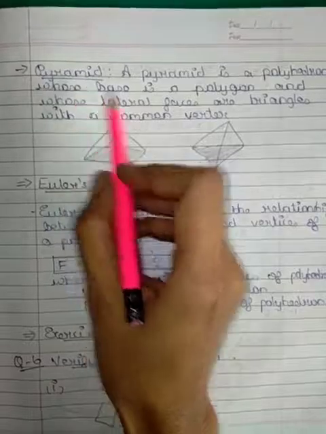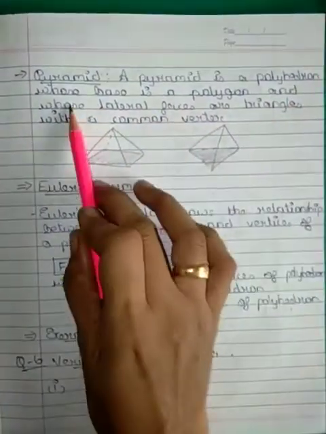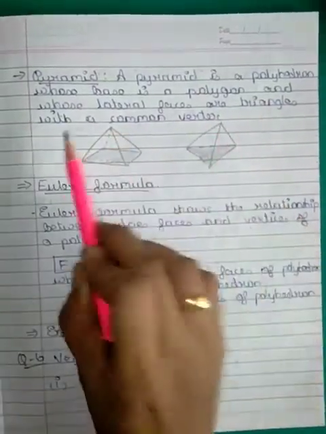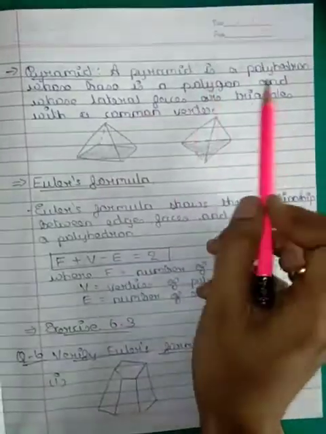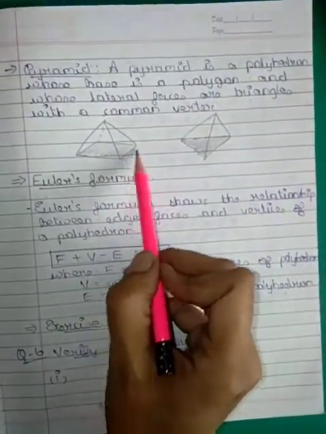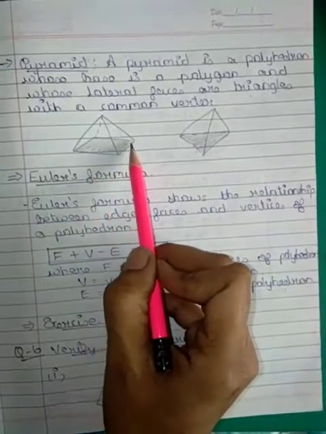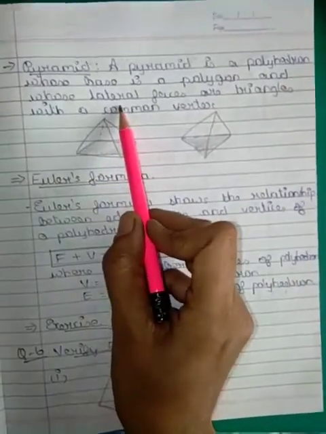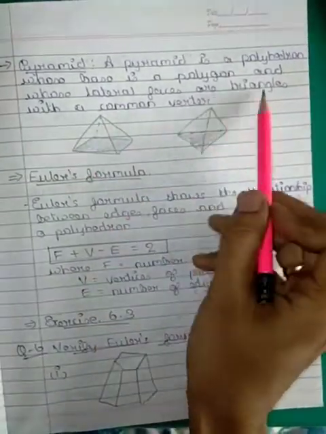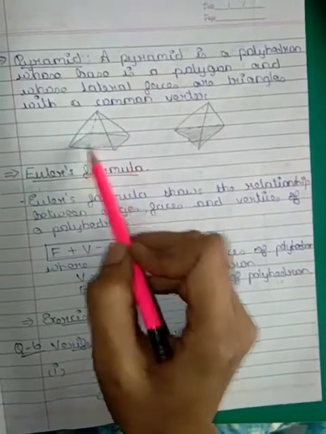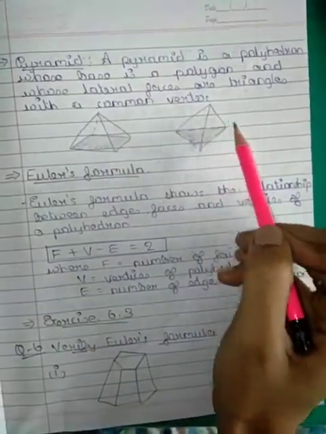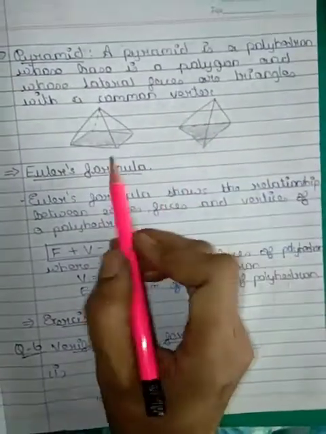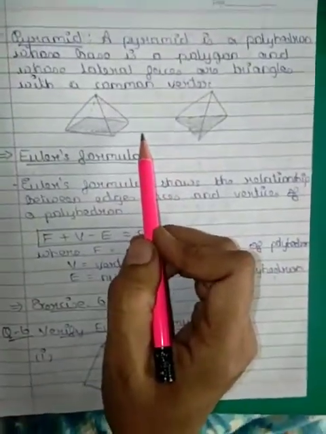Now what is a pyramid? A pyramid is a polyhedron whose base is a polygon and whose lateral faces are triangles with a common vertex. So in a pyramid the base is a polygon, so any polygonal shape can be at the base. Here it is a rectangle and here there is a triangle, and these are the lateral faces, which are triangles, with a common vertex, and the vertex will be common here. This is the vertex. So such solid shapes are known as pyramids.